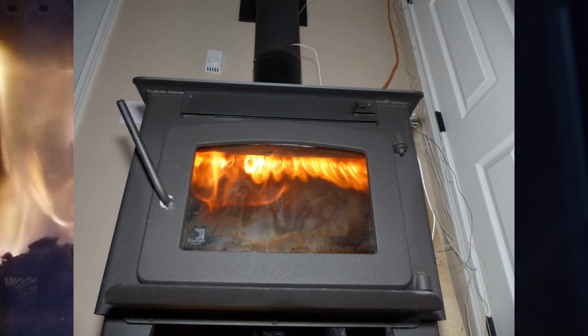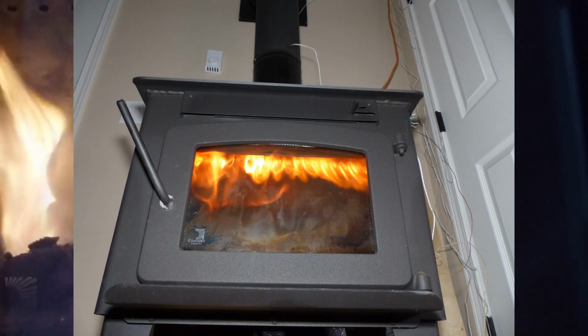Many people, including myself, like watching the flames in a wood stove. The flames in this wood stove look very, very pleasing.